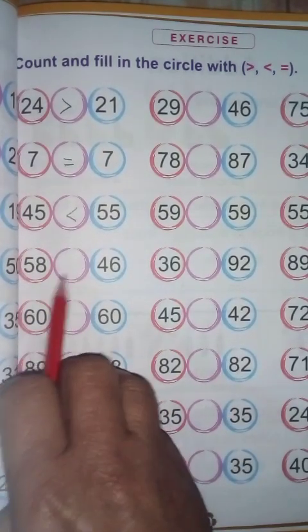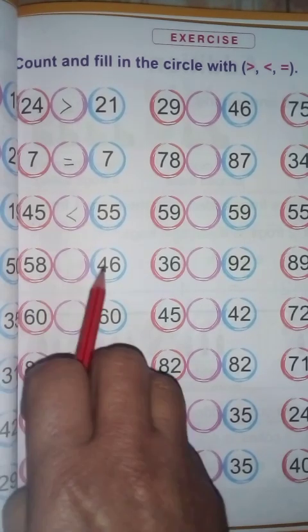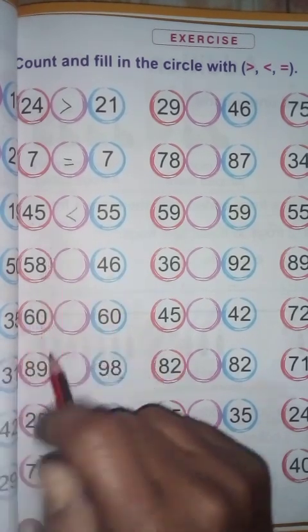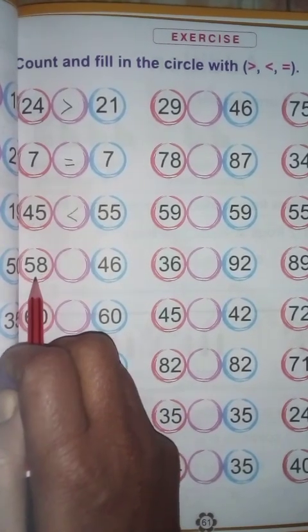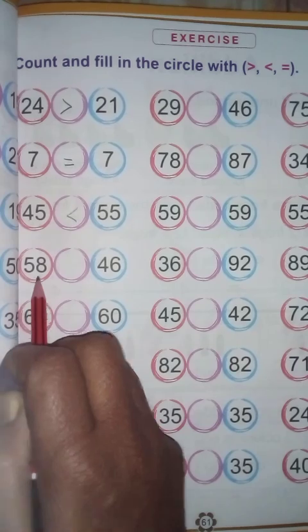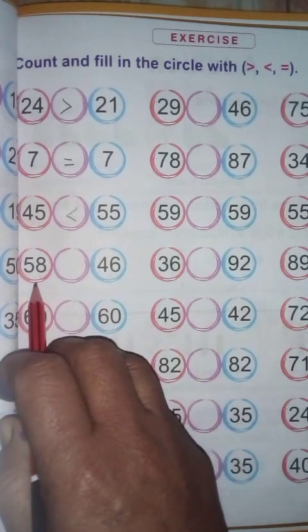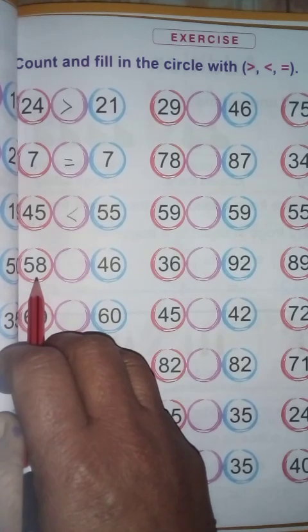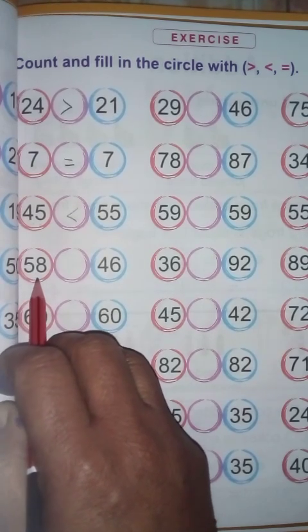Is 58 greater than or lesser than 46? We told the child that in this plate there are 58 toffees and in this plate there are 46 toffees. Which one does he want to take? We had told the child that he has to take the larger number.